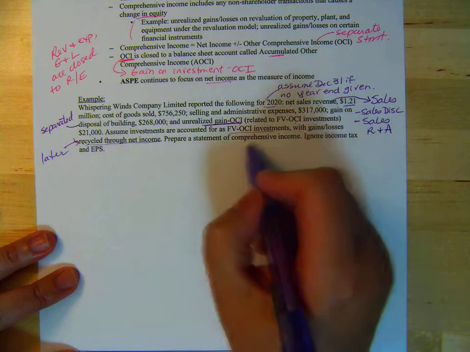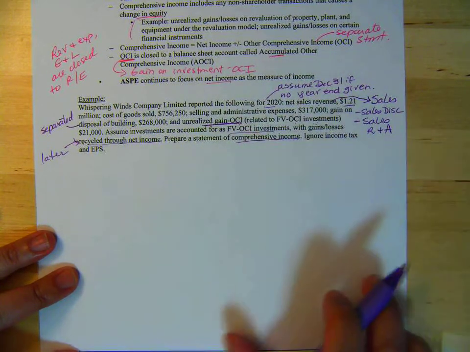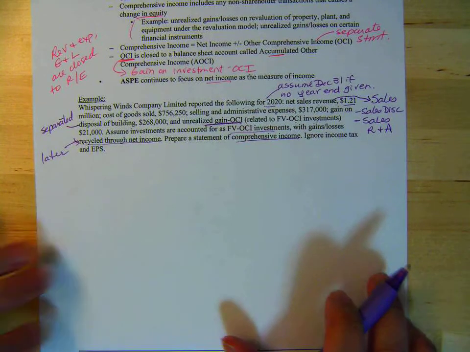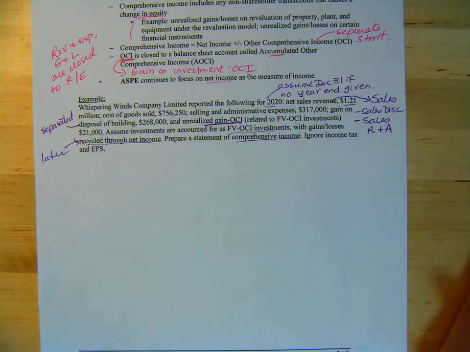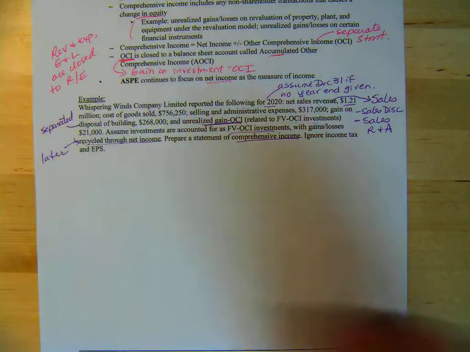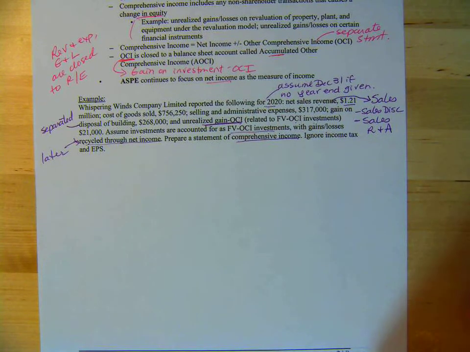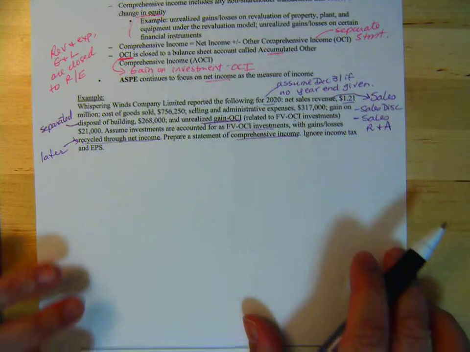Prepare a statement of comprehensive income. So as we know from the previous page, comprehensive income is regular net income and OCI tacked onto the bottom, so you get comprehensive income. So, ignore income tax and earnings per share.